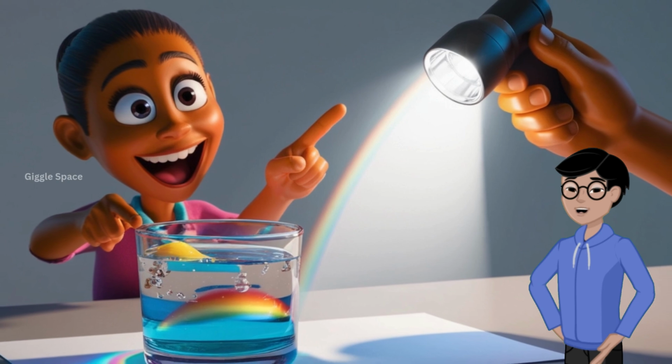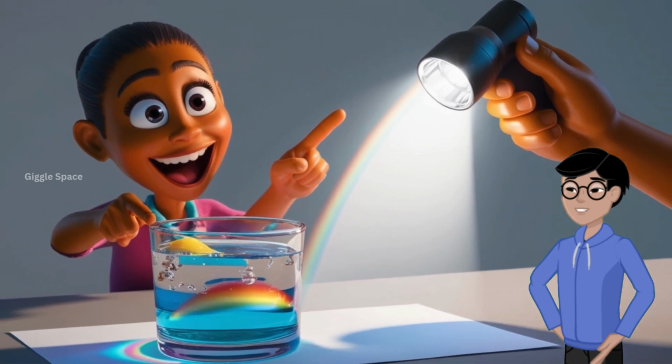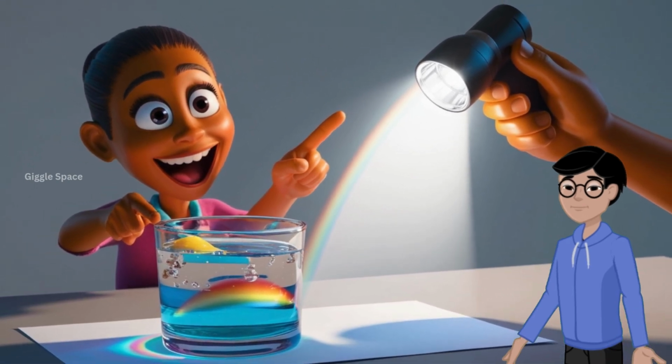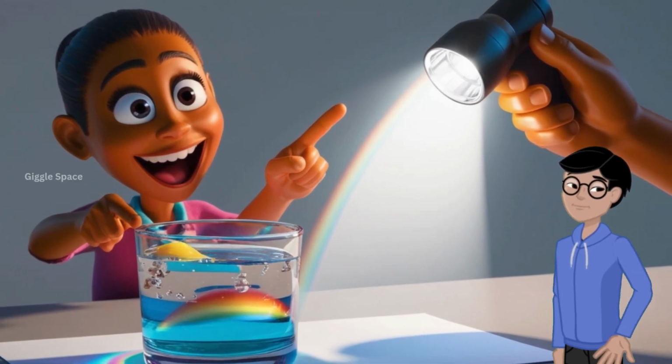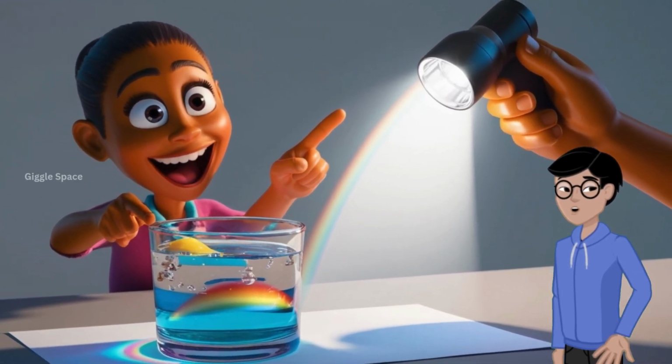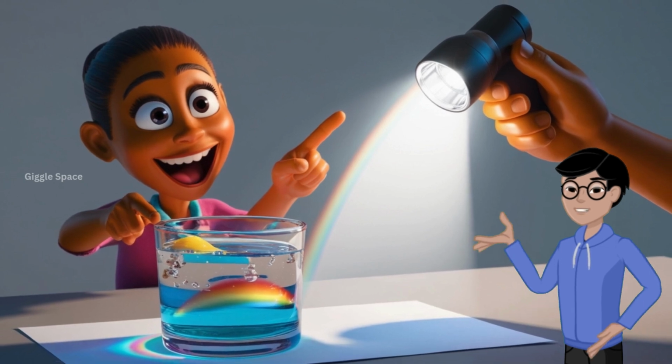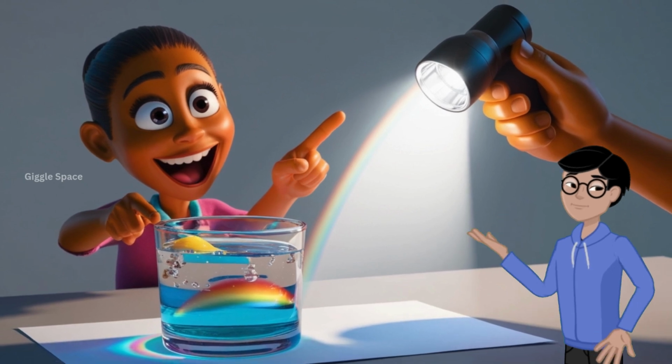Look closely at the paper. Do you see a little rainbow? Isn't that amazing? The glass of water is acting like tiny raindrops in the sky. The light from the flashlight bends when it goes through the water, and that makes the rainbow.